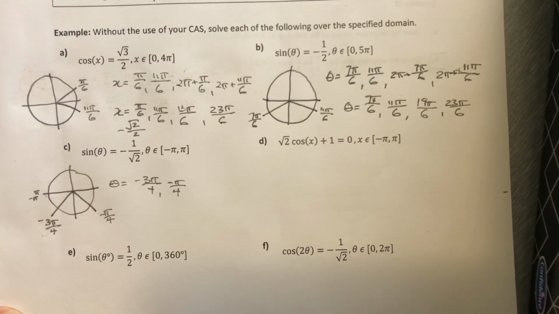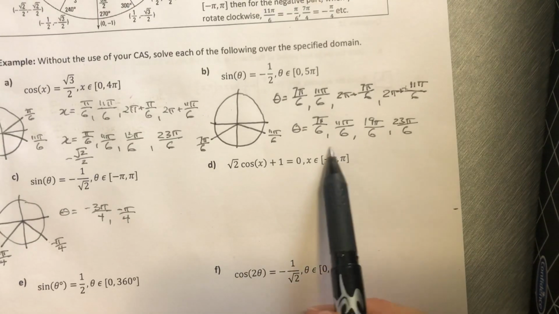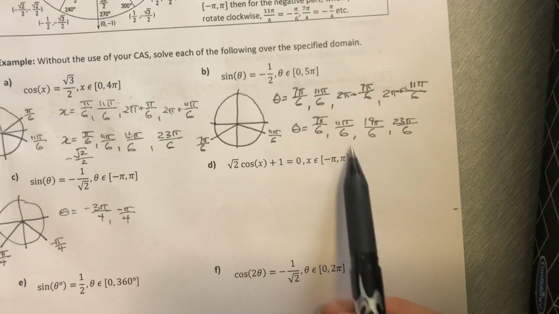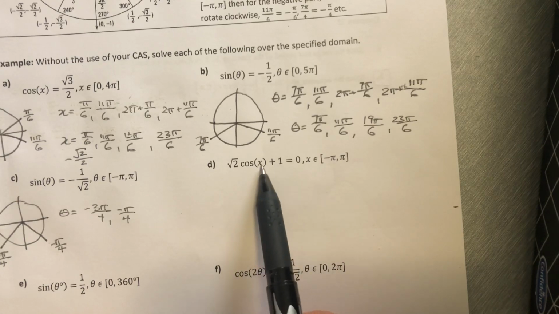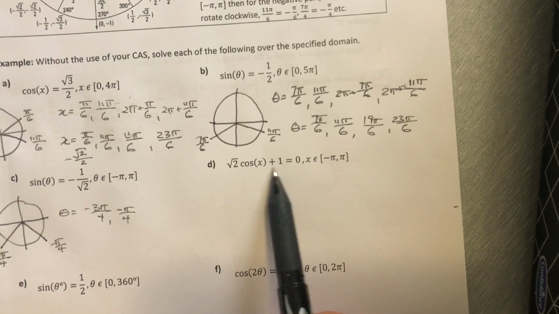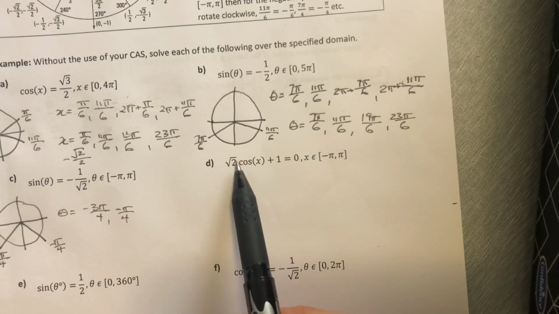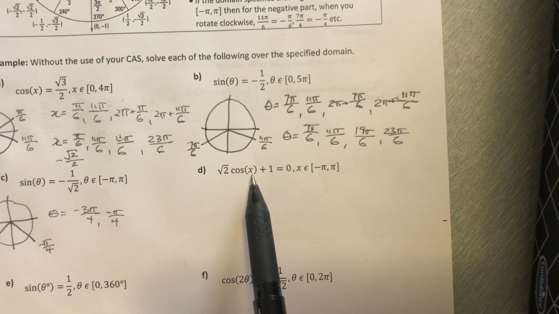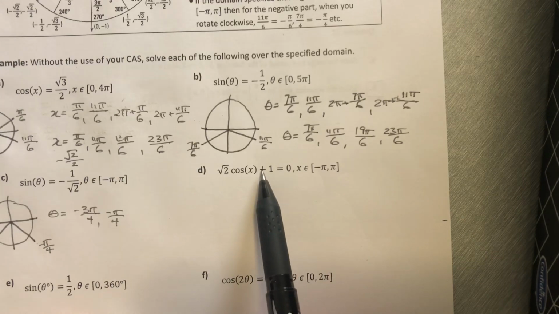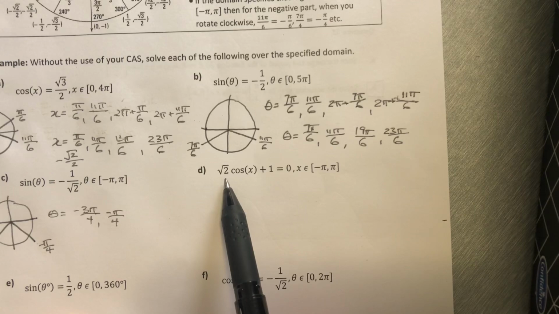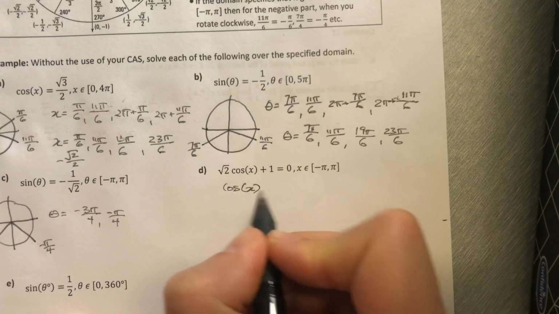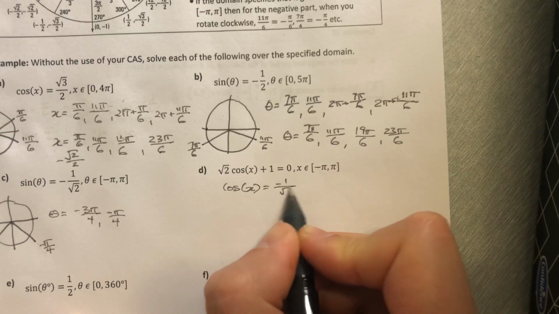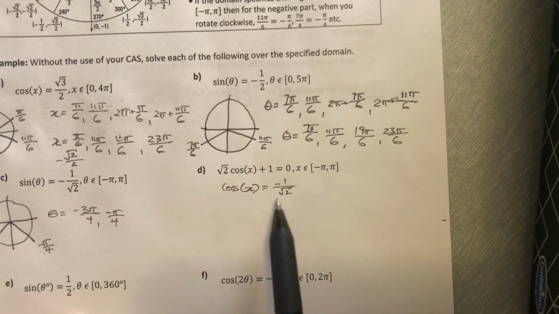Finished. Okay, now moving on to the next one, we still have that same domain that includes the negatives, but it might look a little bit different because with this one, we've got a plus 1 here and a root 2 there. So it might kind of throw you a little bit, except really the only thing we need to do is move those couple of things across. So if we minus 1 and then divide it by root 2, let's see what it looks like.